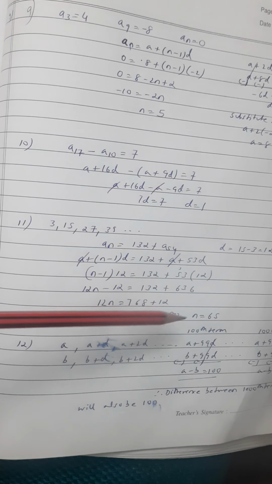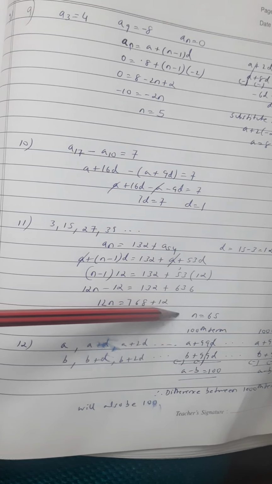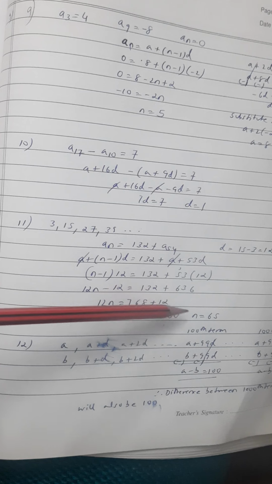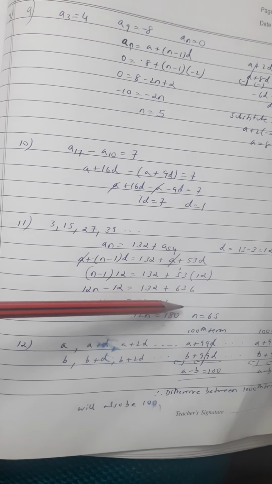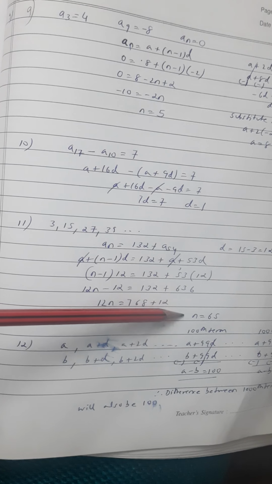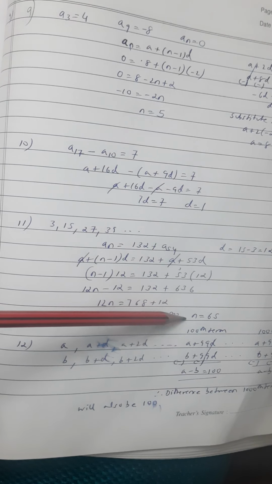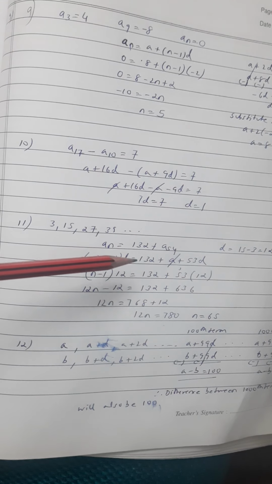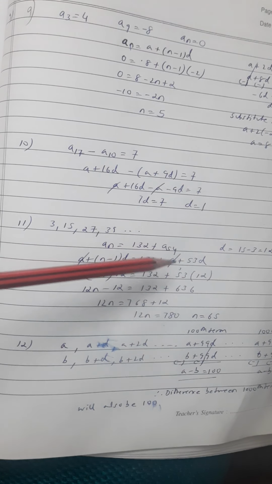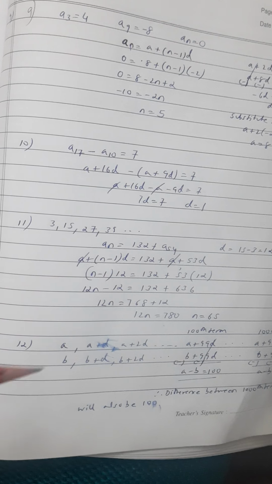Now this is one thing that you have to remember, that n will be a positive whole number, right? It cannot be negative, it cannot be a fraction, it cannot be decimals, etc. So if your calculation is wrong, you will not get it as a whole number. So this is one of the ways to check. A, d can be anything, but n has to be a positive whole number, right? So n is 65. That means the 65th term will be 132 more than the 54th term.